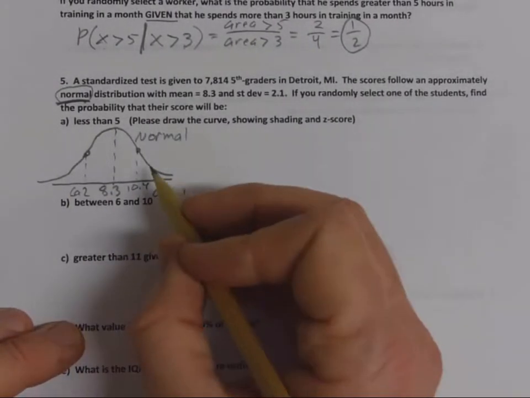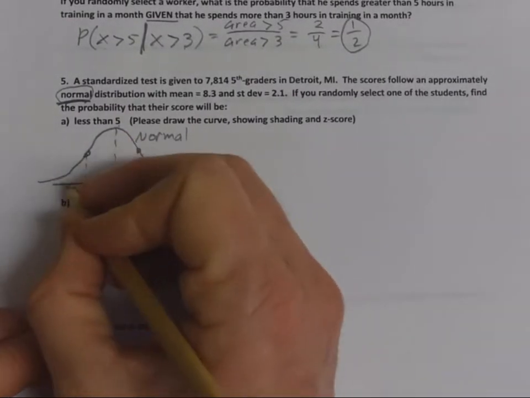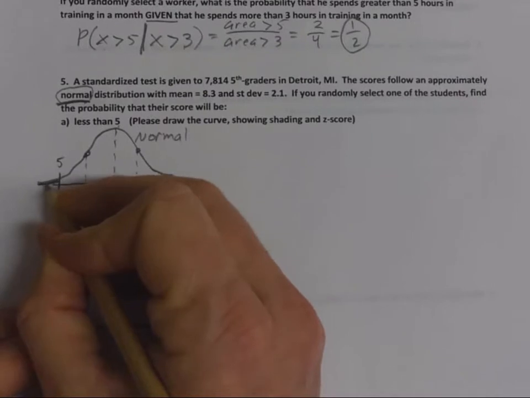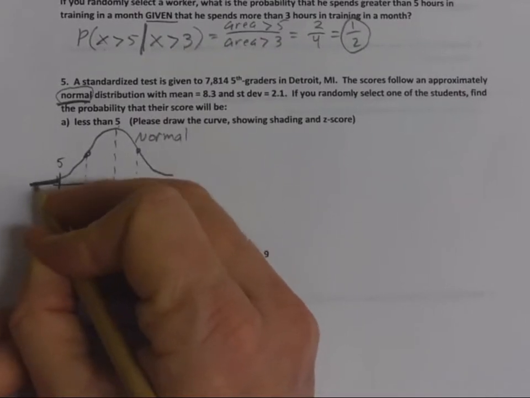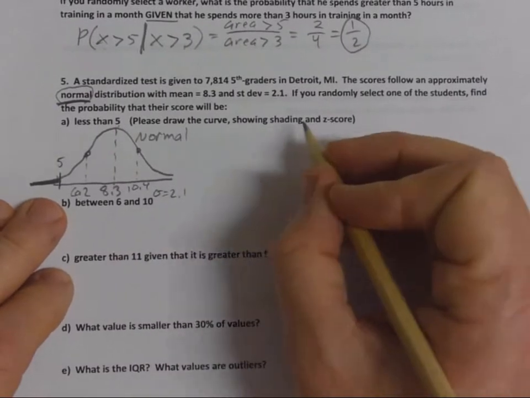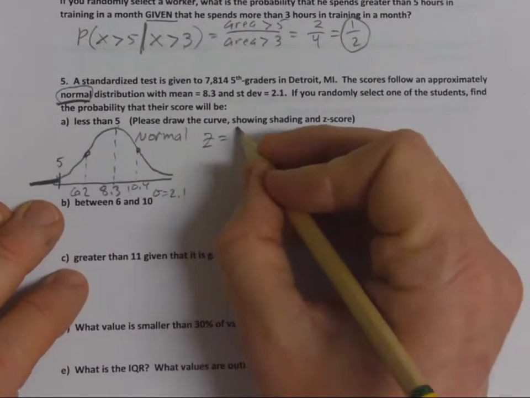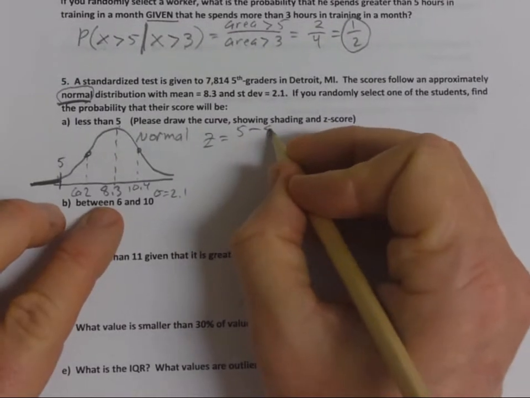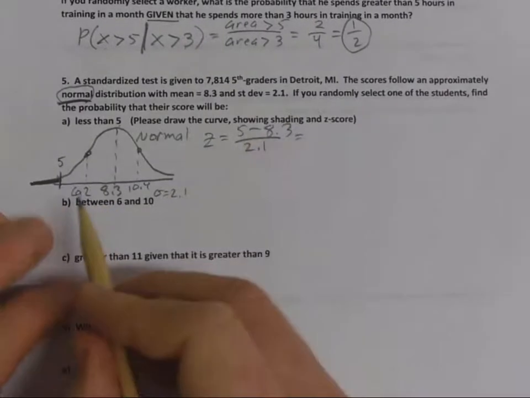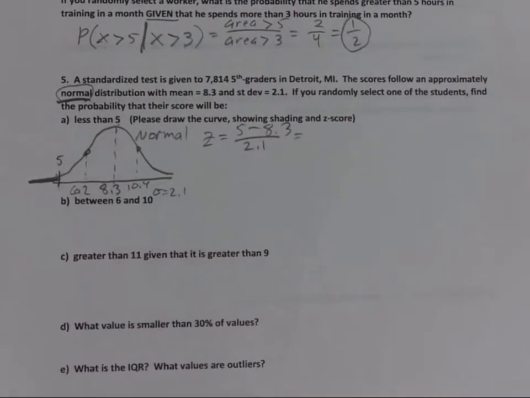Then it's saying if you randomly pick a point in this curve, what's the probability to be less than 5? Well, 5 I'm just going to estimate to be about right there. I need to know the area of this, less than 5. So what we would do is find the z-score. The z-score, you recall, is the x value, 5, minus the mean over the standard deviation. It is just a measure of how many standard deviations your x value is from the mean. So it's x minus mu over sigma.